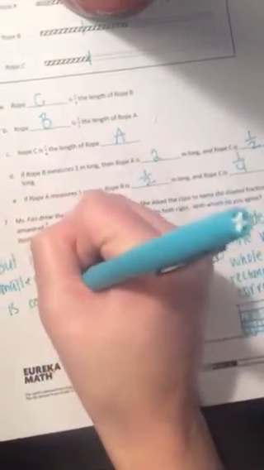But then we have to prove that this would be right. But if it's the smaller, and we'll draw our example here.